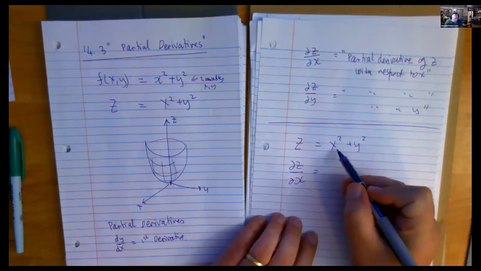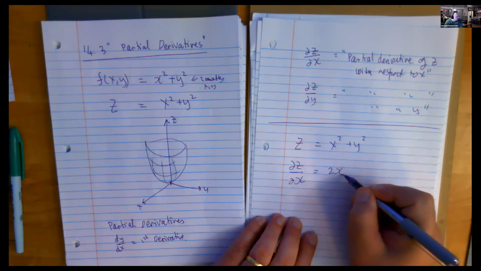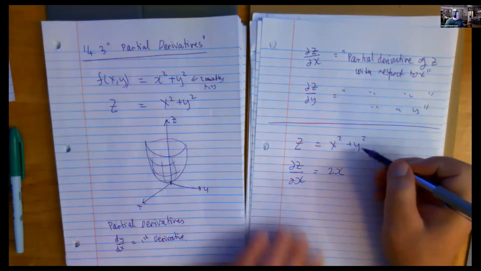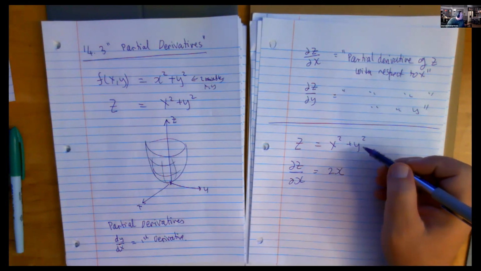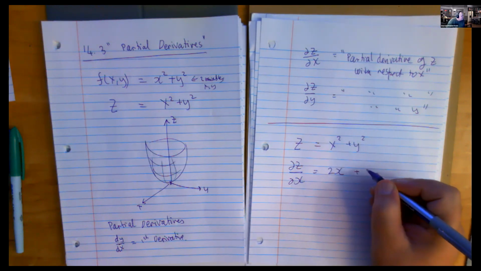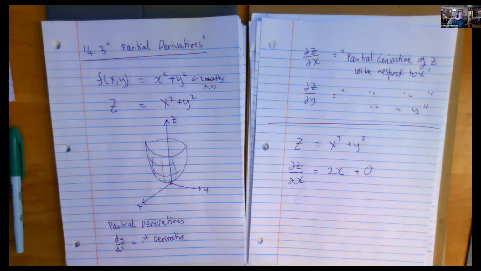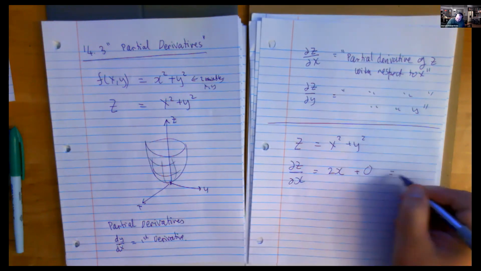If you differentiate x squared with respect to x, don't you get 2x? If you differentiate the constant y squared, don't you get the derivative of 42 squared? But wouldn't 42 squared be nothing? And so you get 2x.